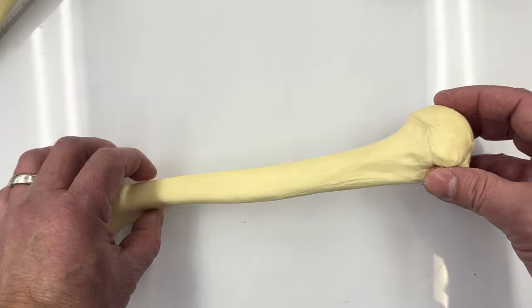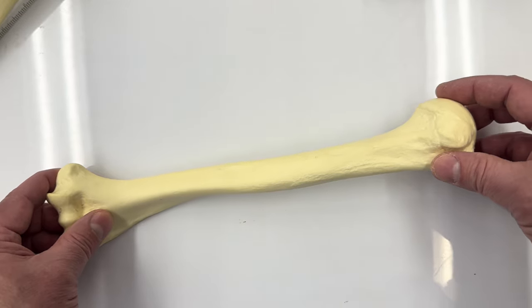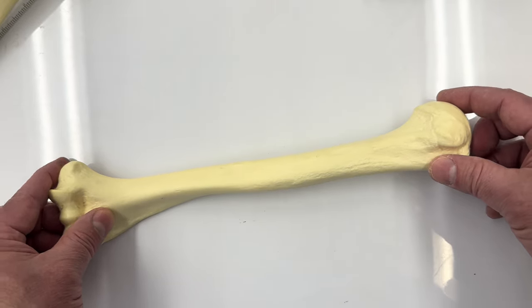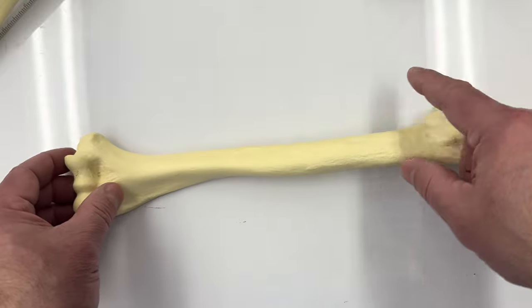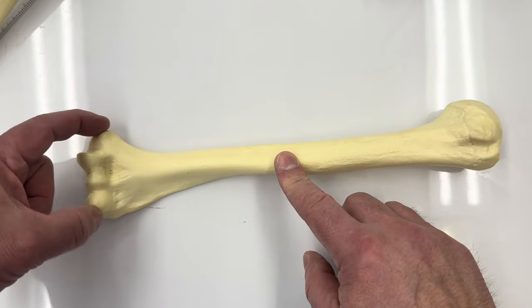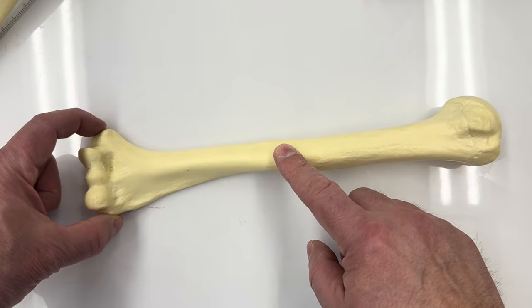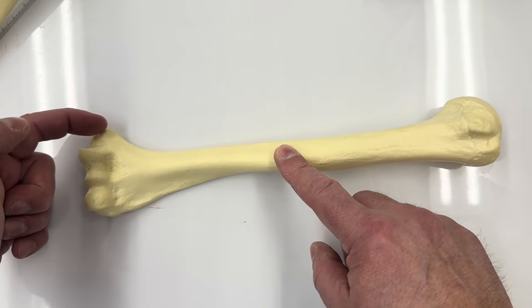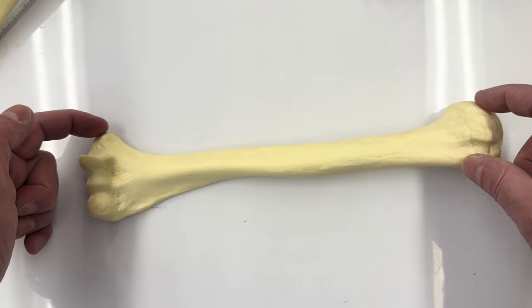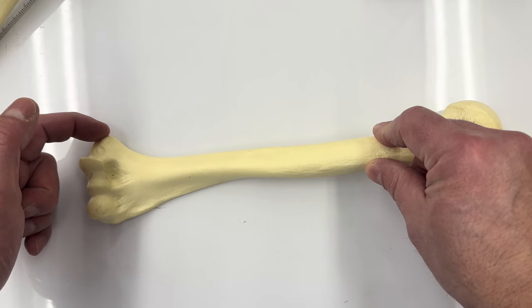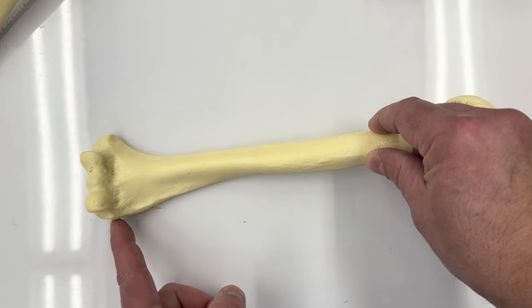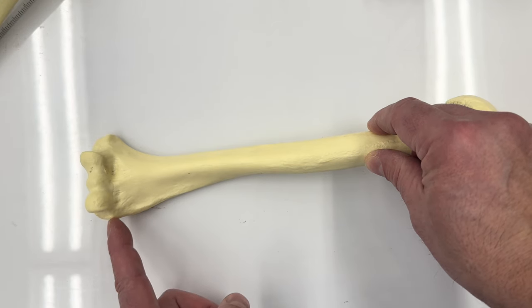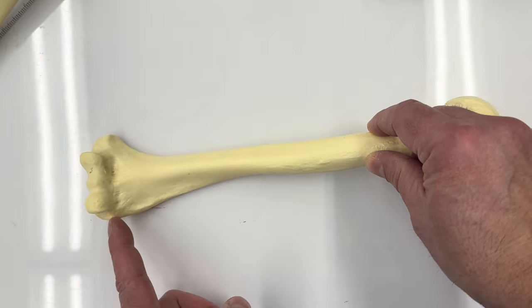Now, it's important to note that the head of the humerus is always going to be medial. So it's on the medial side. If we're on that same side and we look over here, we see these parts at the other end that stick out. This part here, being the same side as the head, is the medial epicondyle. And then the little part that sticks out on the other side is the lateral epicondyle.